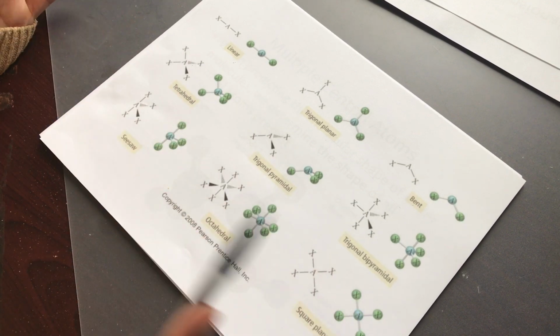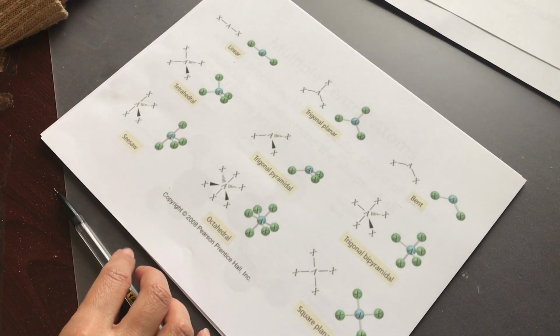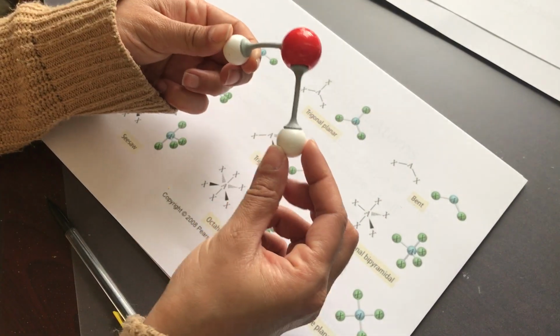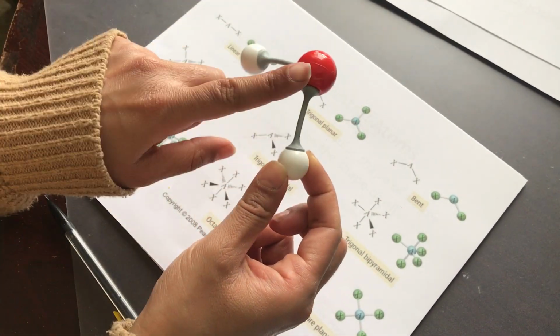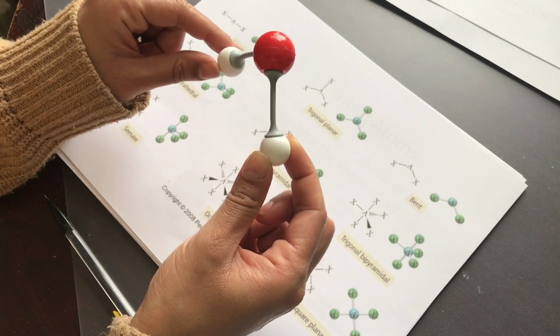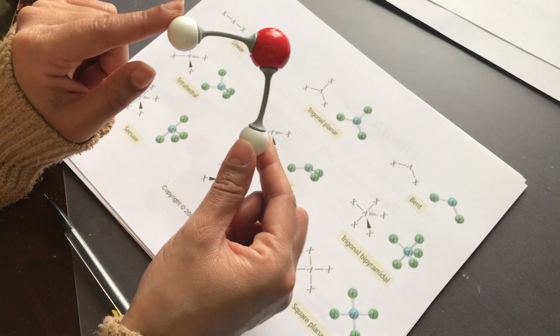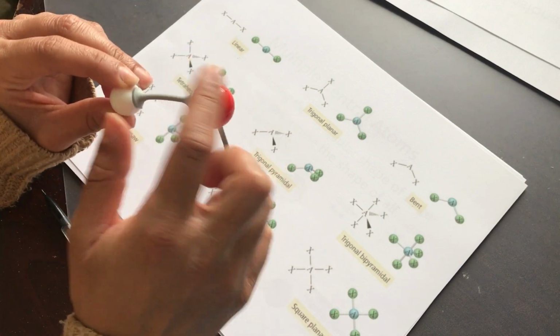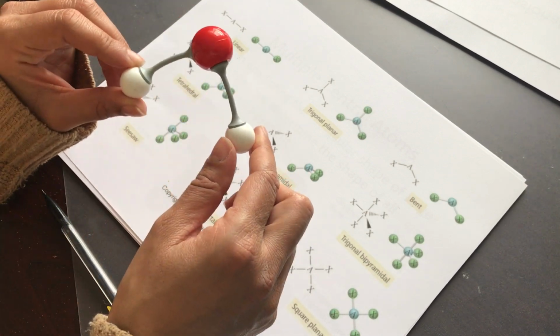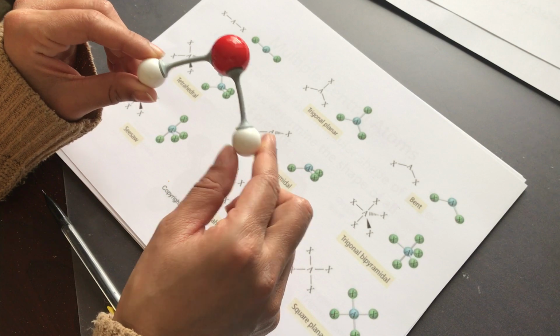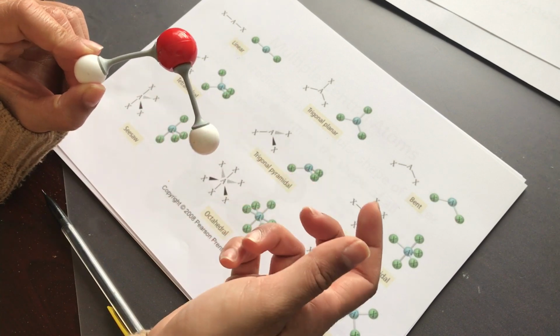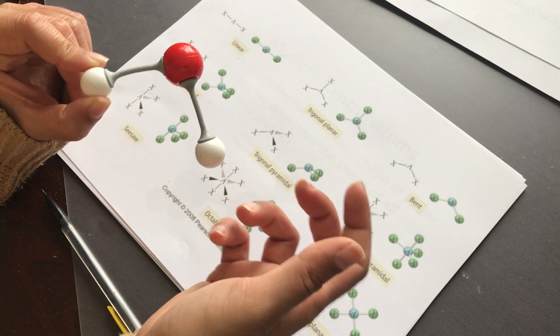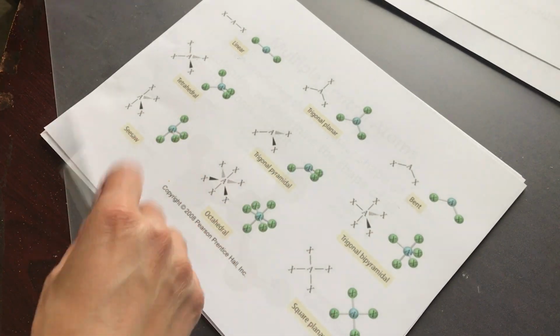Now, when we're drawing three-dimensional, we're not showing the electrons. Here with water, you can see oxygen with the two bonds of hydrogen being bent, giving me the shape, but do you see the electrons? No, the electrons are hanging around on the top of my oxygen in the correct orbitals, but we can't see them. So when we draw three-dimensional structures, we do not show the electrons.